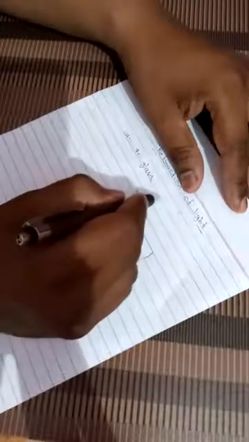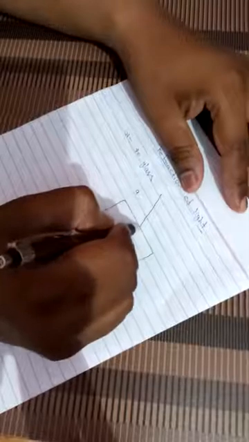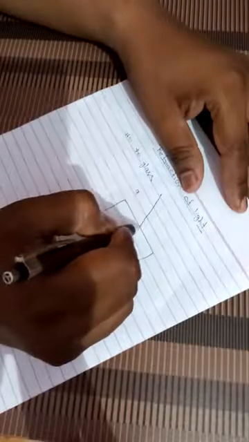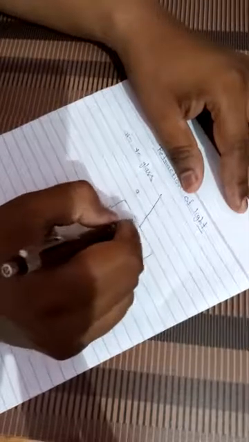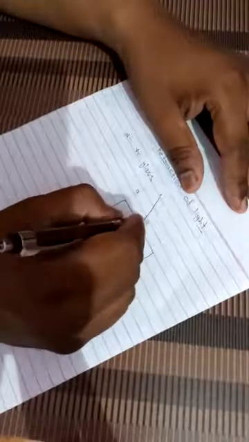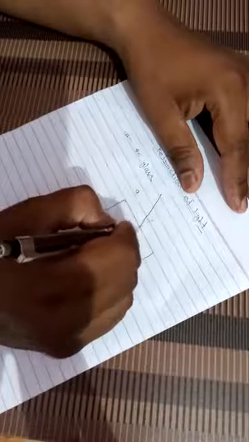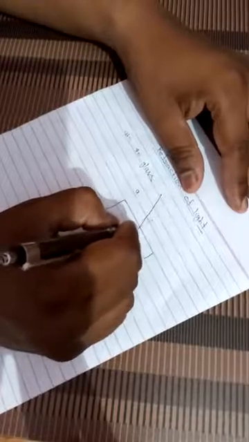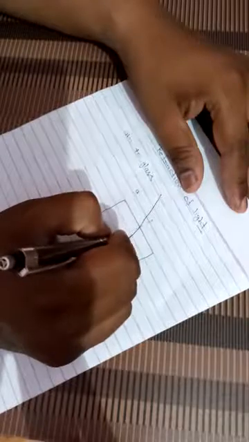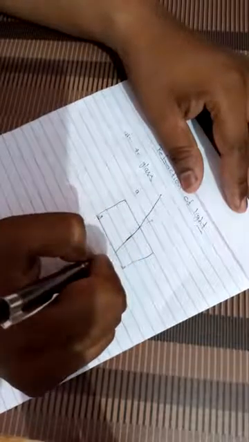When light propagates on this interface, since glass is a denser medium, it will be bent towards the normal, and in this glass slab, in the whole medium, the velocity will be the same.